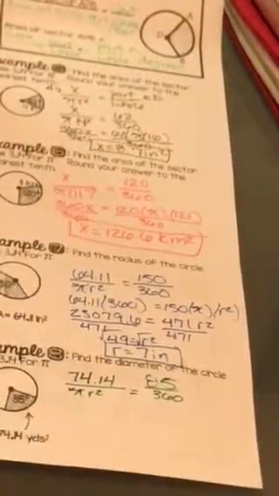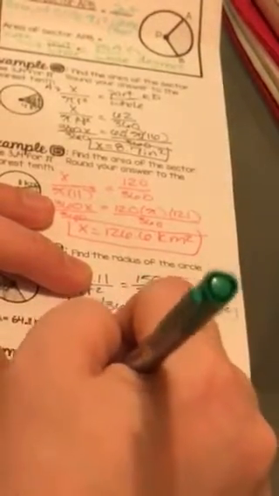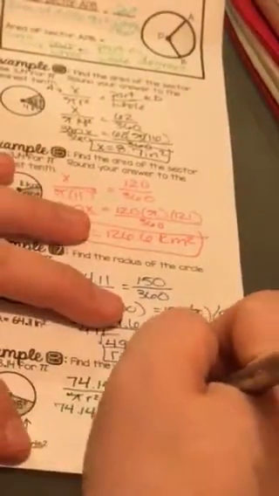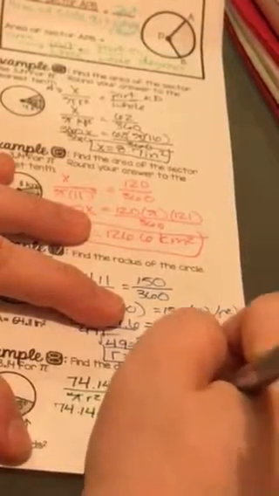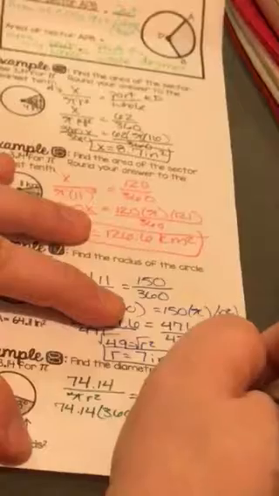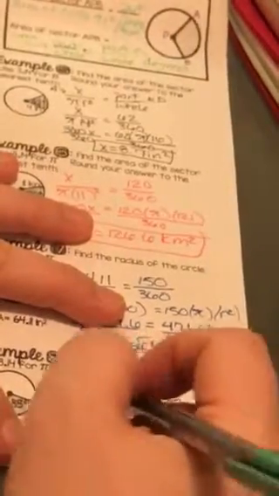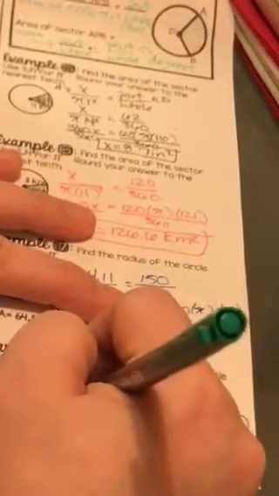So you're setting it up just like the last problem. Once again, you're going to cross multiply. So you're going to have 74.14 times 360 equals 85 times pi times r squared.